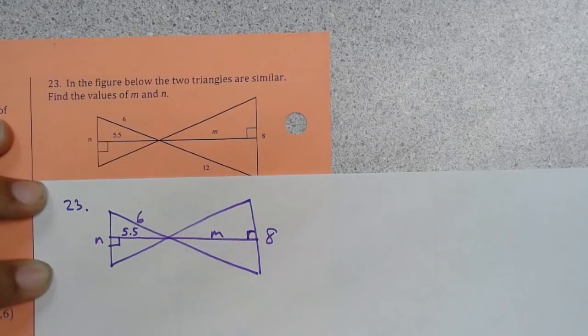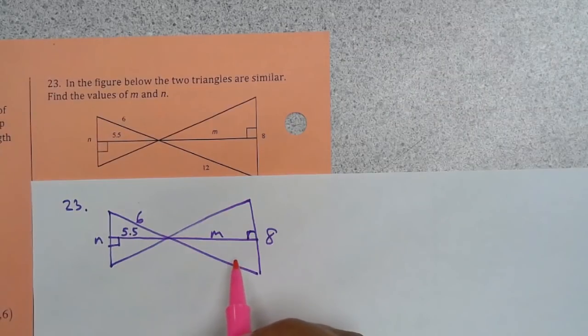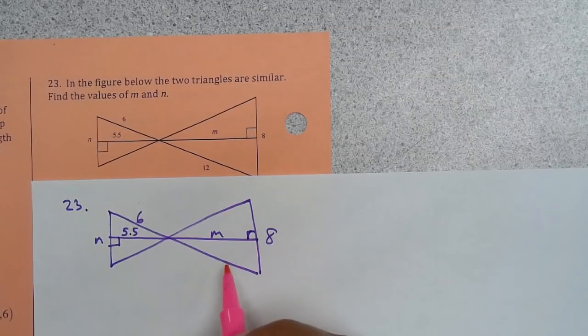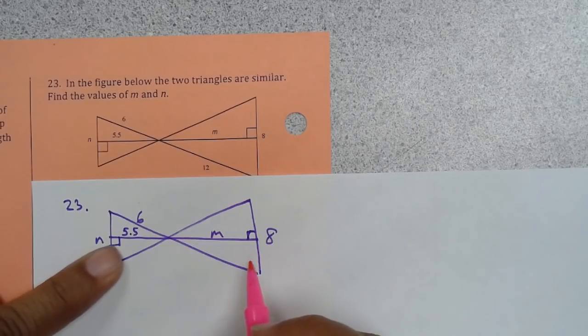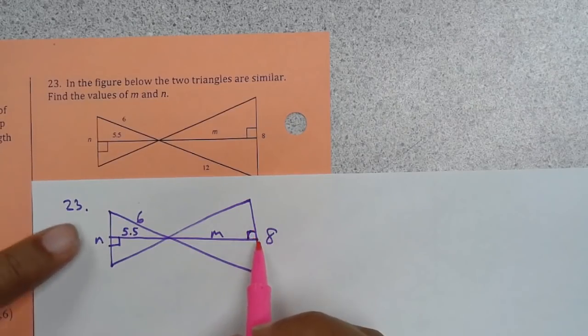All right, so there's a lot of different ways to do this problem. But since I know that these triangles are similar, I can set up a proportion. So if you take a look, you can find the ratio of the side lengths. Oh, I forgot to write 12 here.